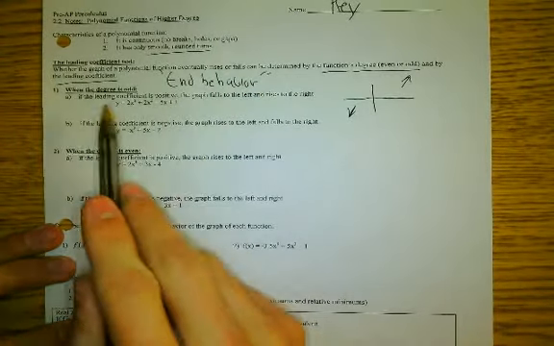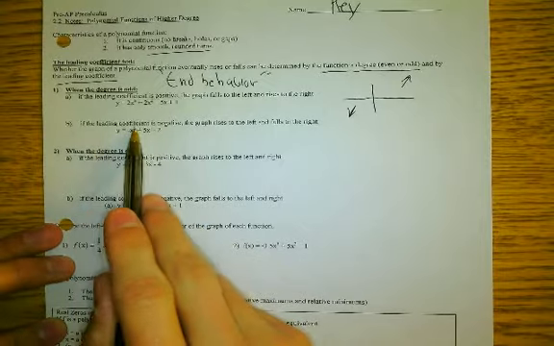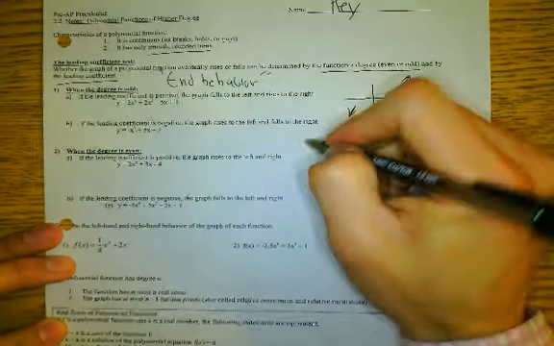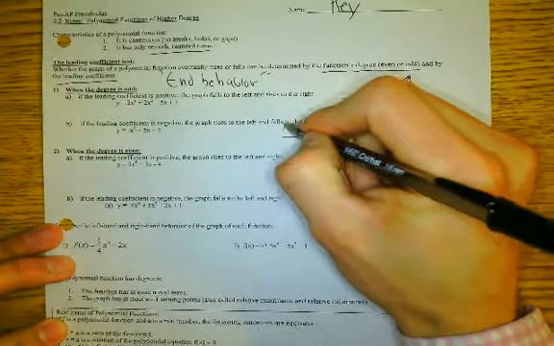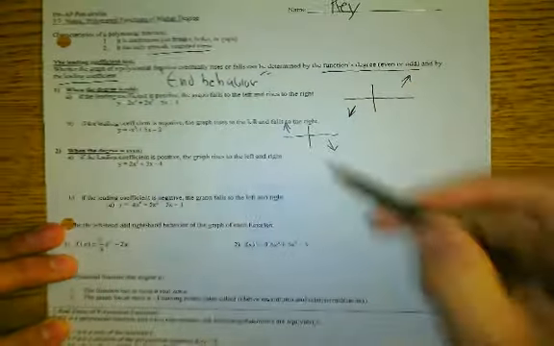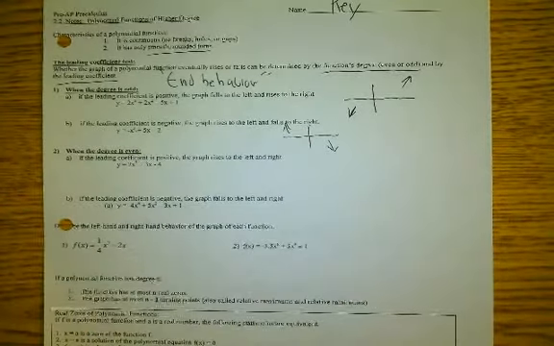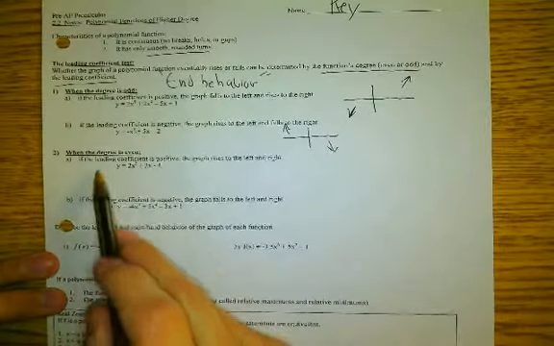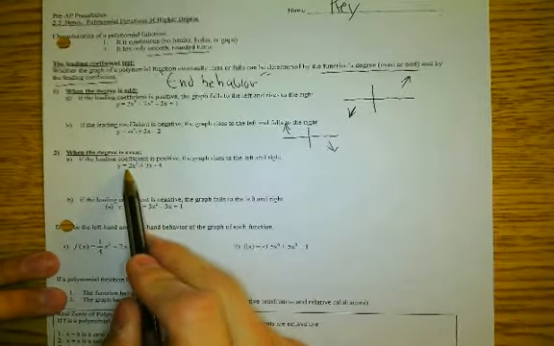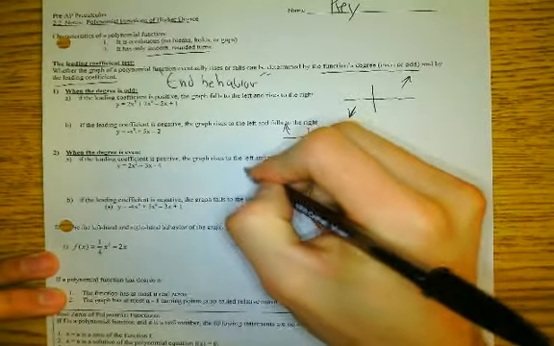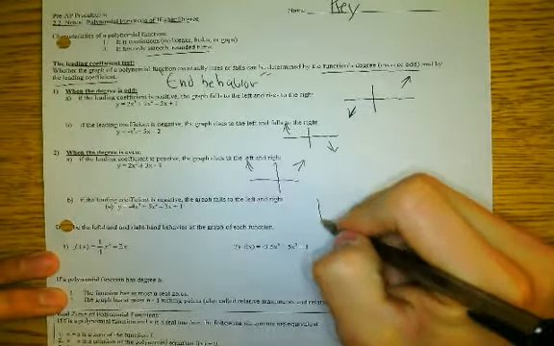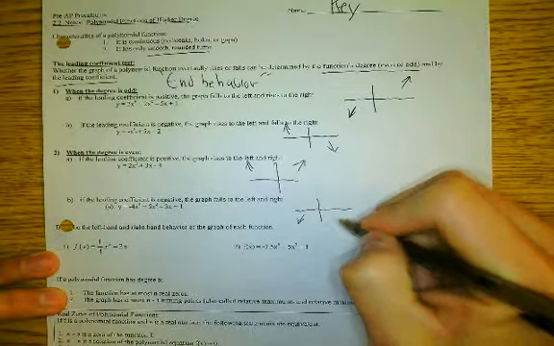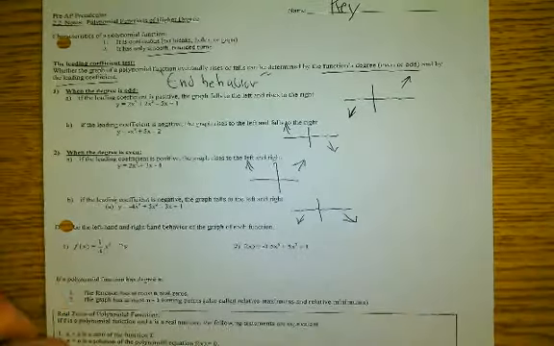Alright, if your degree is odd, so look at example B, but your leading coefficient is negative, you're going to have an end behavior that rises to the left and falls to the right. And then there's going to be something happening in between, which we'll figure out later on. Okay? Alright. Number 2, it says, if your degree is even, you have two scenarios. If the degree is even and the leading coefficient is positive, your end behavior is going to be rising left, rising right. And lastly, if your degree is even but your leading coefficient is negative, you're going to be falling left and falling to the right. Okay?